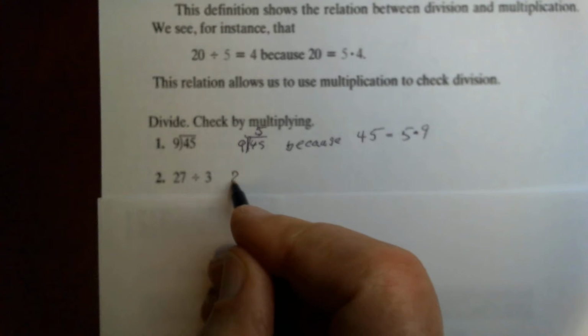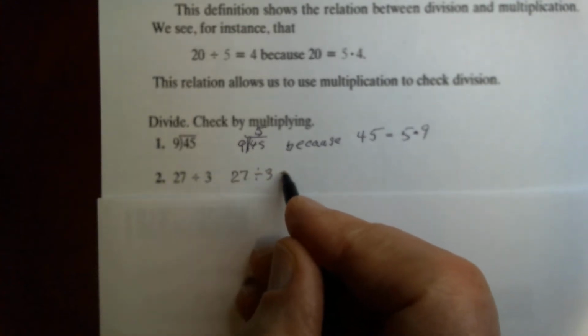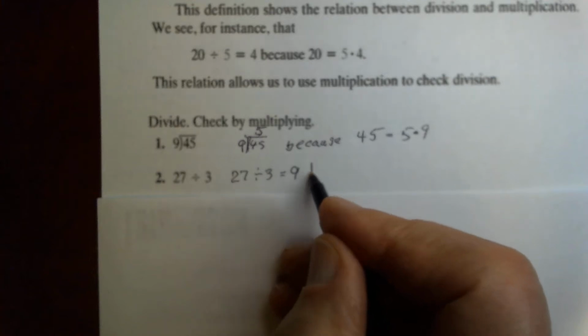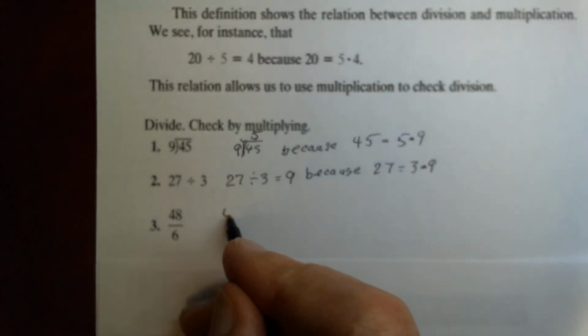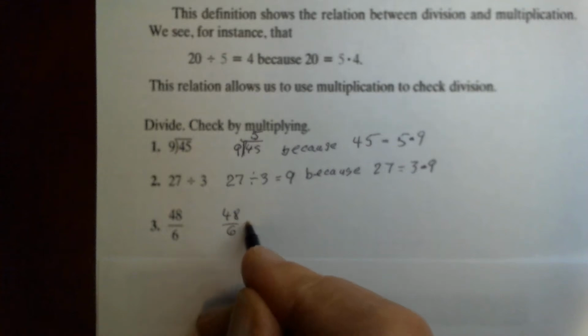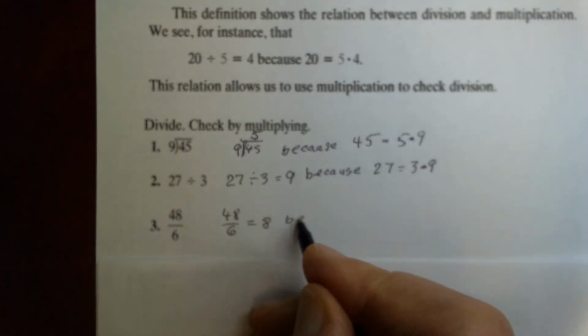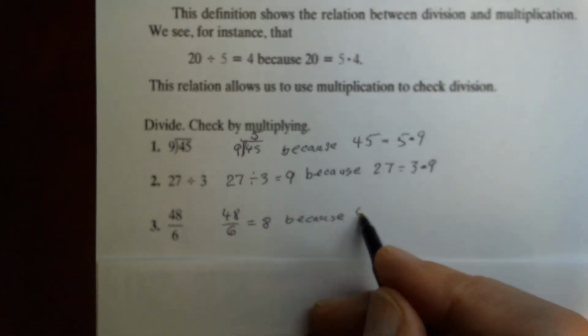Or here, 27 divided by 3. 27 divided by 3 equals 9, because 27 equals 3 times 9. Or 48 divided by 6. 48 divided by 6 equals 8, because 48 equals 6 times 8.